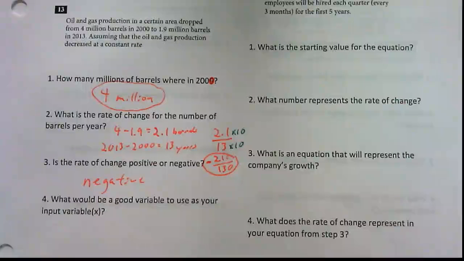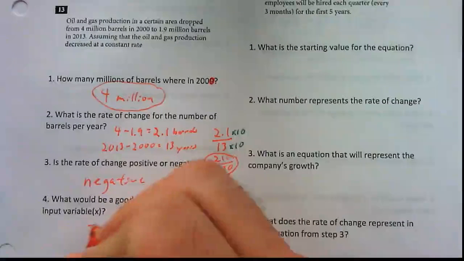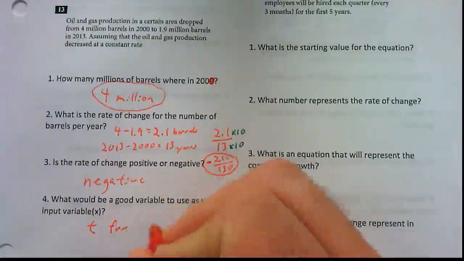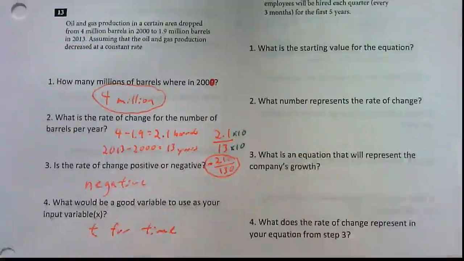So this is happening over what? What was it? Time. So time we could represent maybe with a t. So t for time would be a good thing to input into the equation, because we're looking at the number of barrels it's changing by over time.